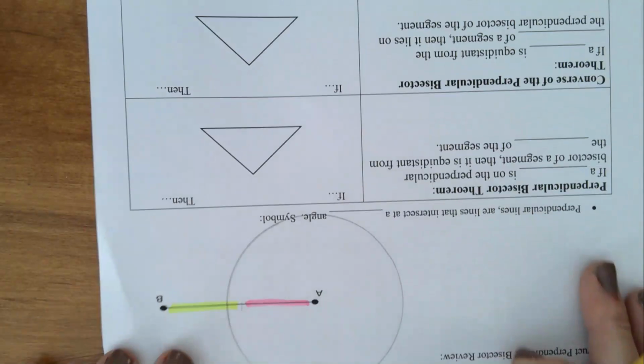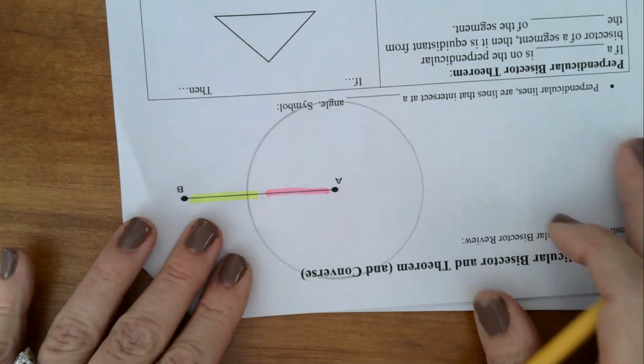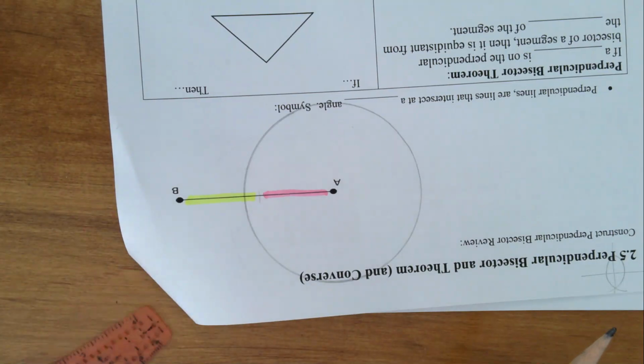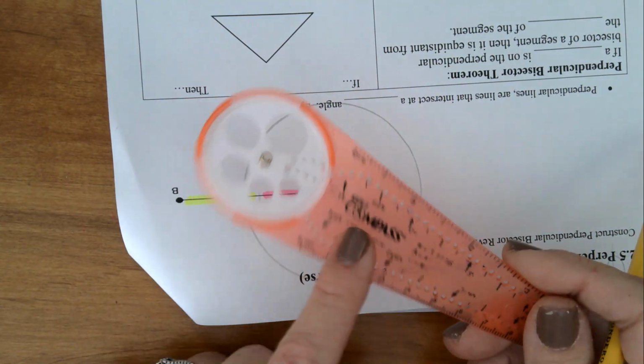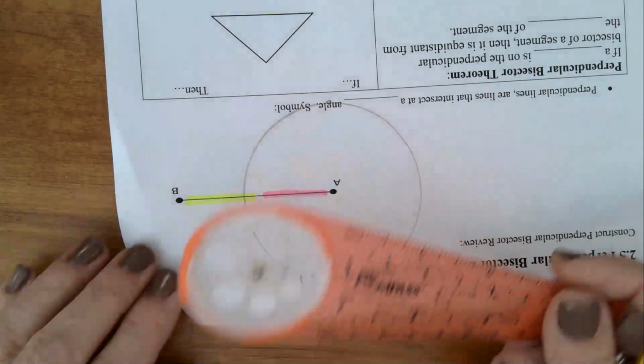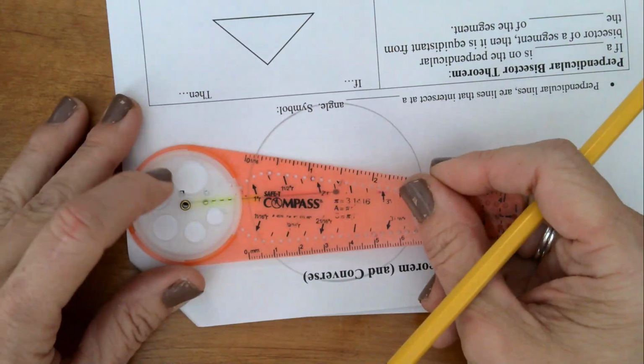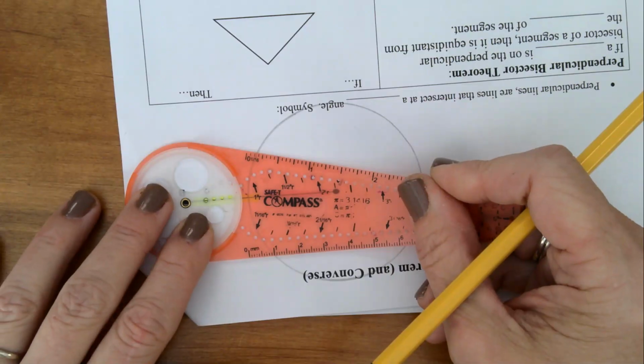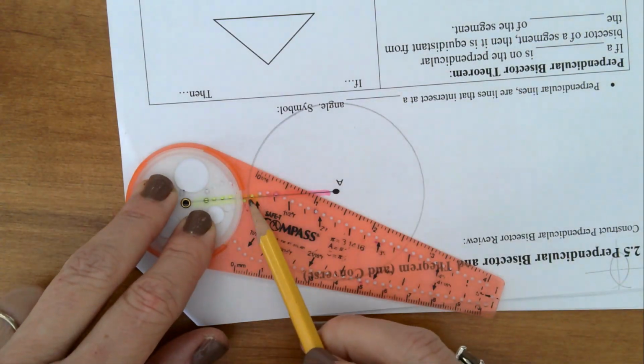Okay, then I'm going to turn it over. I'm going to turn my paper around like this. And I'm going to do it again. I need to use the same hole. Like, what hole did I use? I got to do it again. This time, put my compass on B. 1, 2, 3, 4, 5.